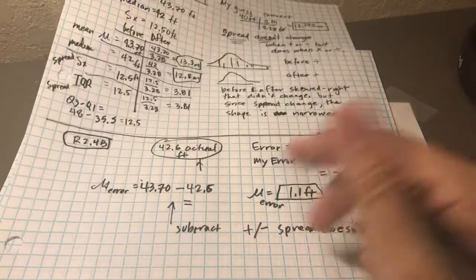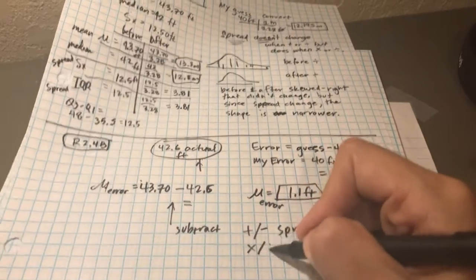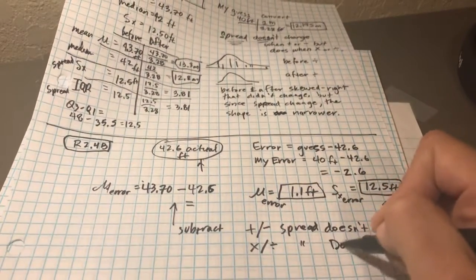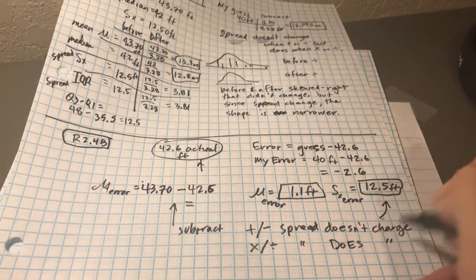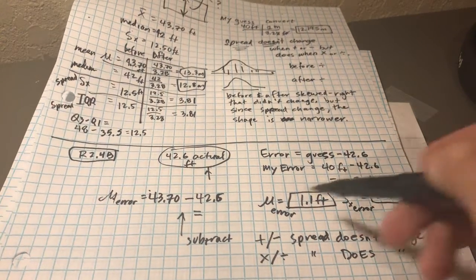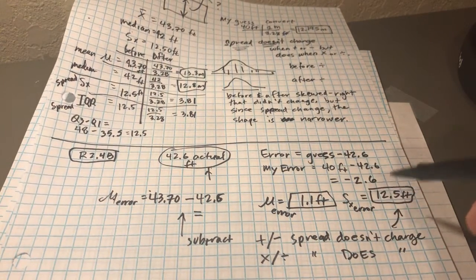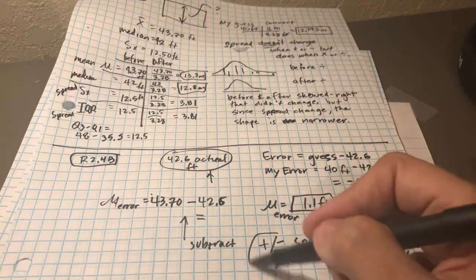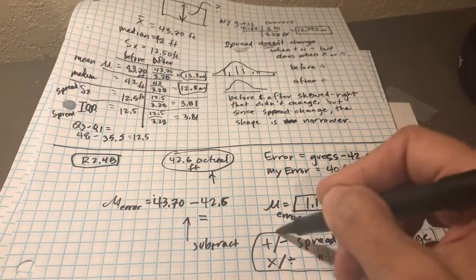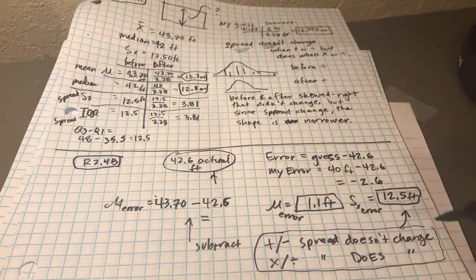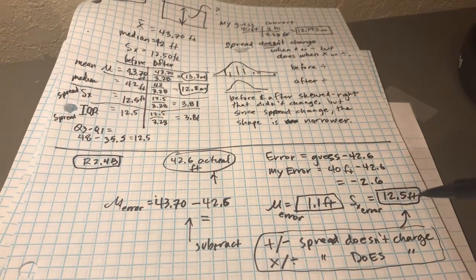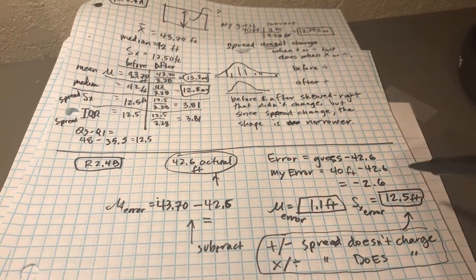When I multiply and divide, spread does change. So here, this is my answer, and it says justify. Well, this is my justification. I'm kind of abbreviating. You might want to write a full, nice sentence there.